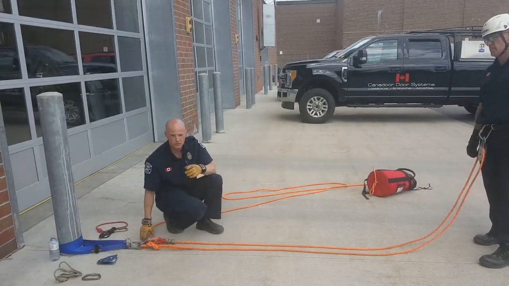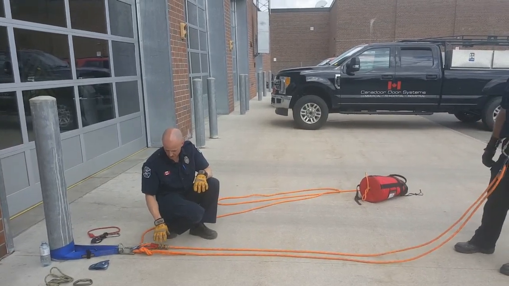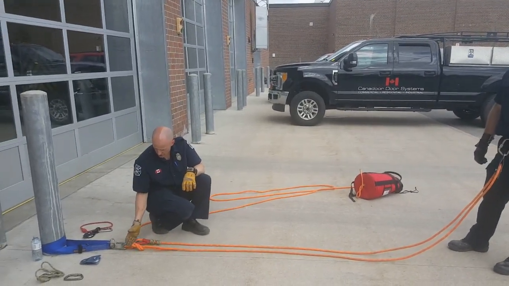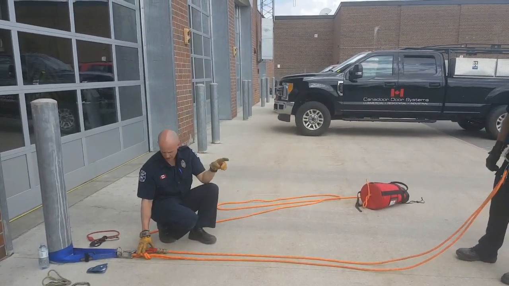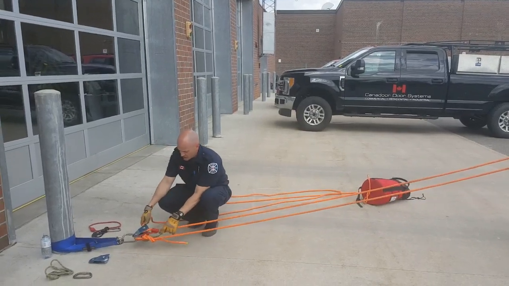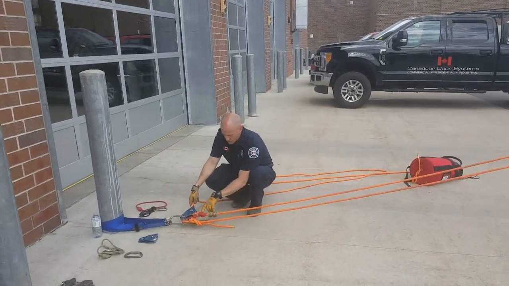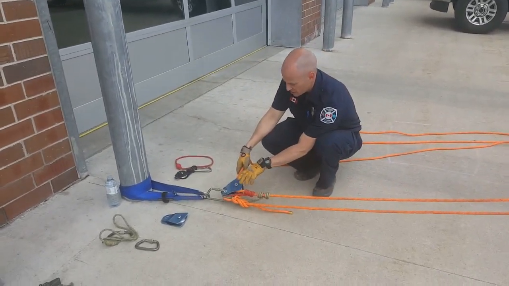In this case, we're going to go through the progression using the even numbers. So end of the rope, starting at the anchor point, travels to Dave, and comes back again. What I have set up here is a progress capture with the 2 prussics and a second pulley here.